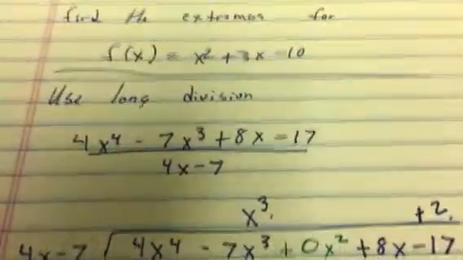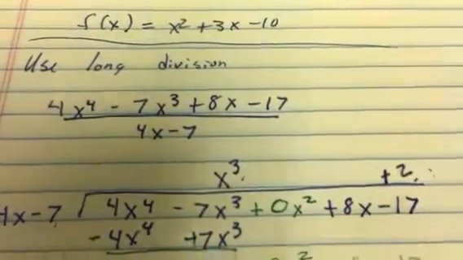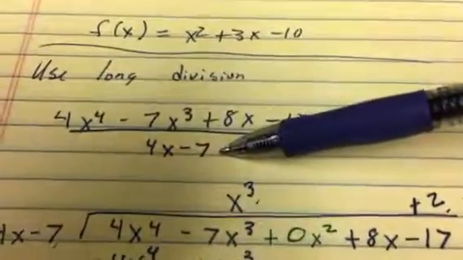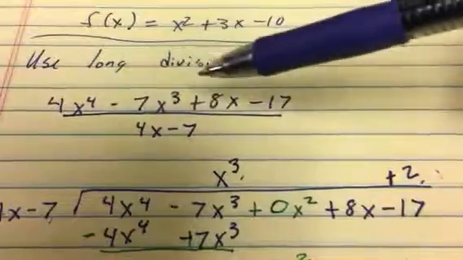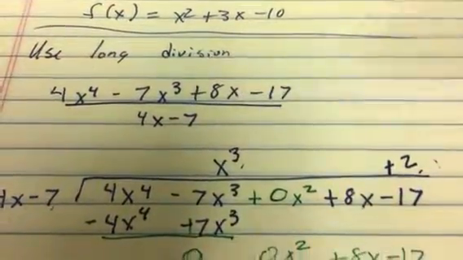In this video, I'm going to show you how to complete long division. And we have a polynomial, this polynomial divided by this monomial. Notice if you look at this, this goes from the degree of 4, then 3. I'm missing a term, the x squared, and then I have an x and a constant.